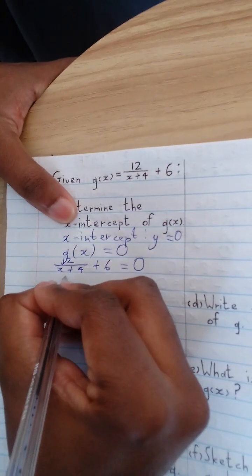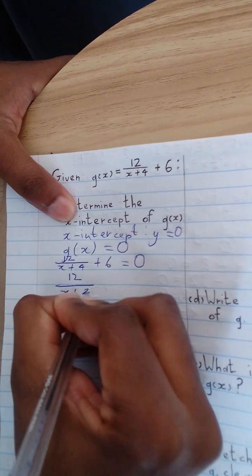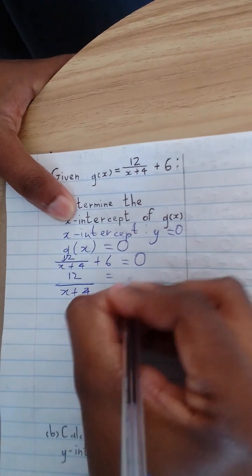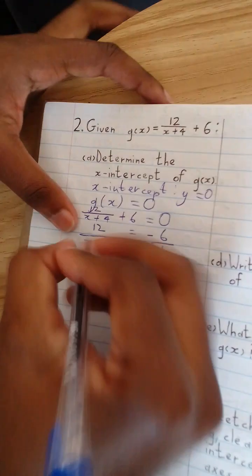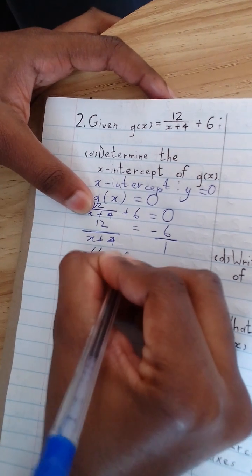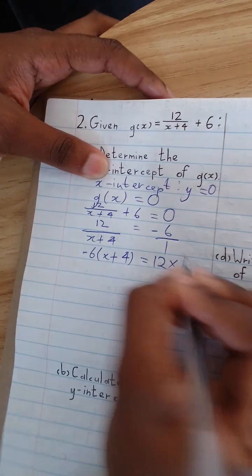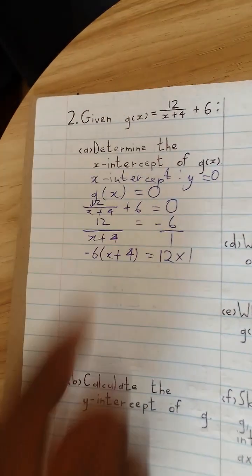So we have 12 over x plus 4 is equal to, take this to the other side, it becomes negative 6 over 1. We cross multiply, right? Negative 6 times x plus 4 is equal to 12 times 1. Divide everything by negative 6.